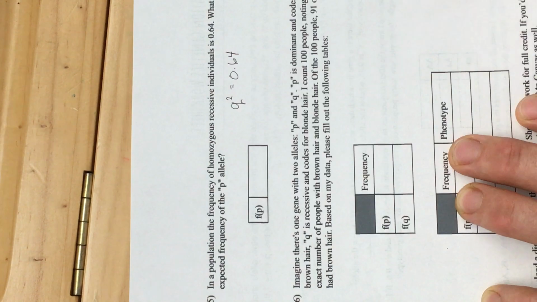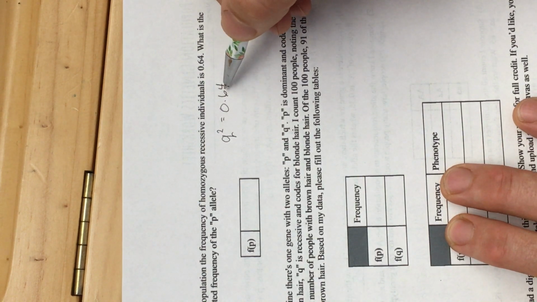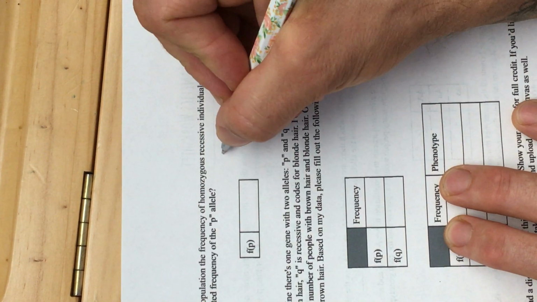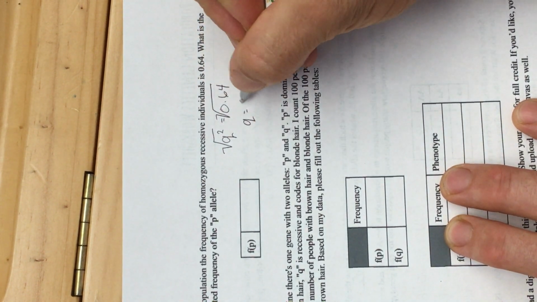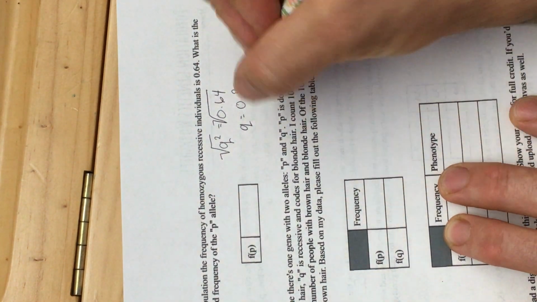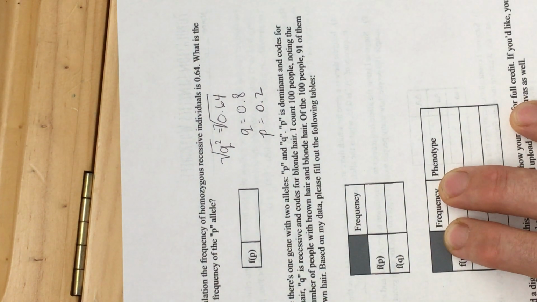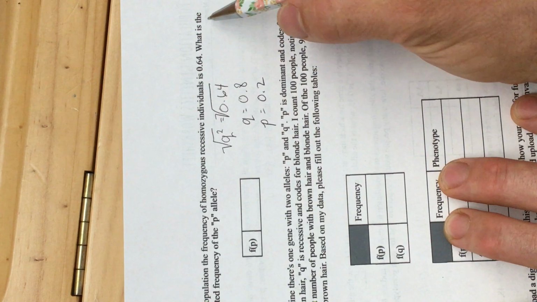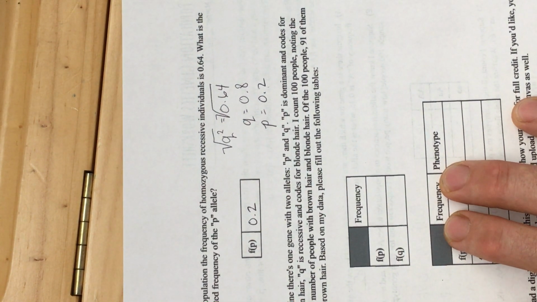Well, to figure that out, I say, okay, if 64% of my individuals in my population are homozygous recessive, then I can take the square root of both sides, and that gives me Q is 0.8. If Q is 0.8, P has to be 0.2, because they have to add up to 1. Now it's asking me what the frequency of the P is. Well, that's 0.2. That's simple.